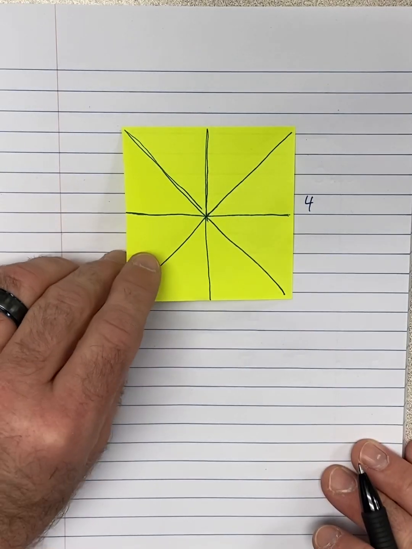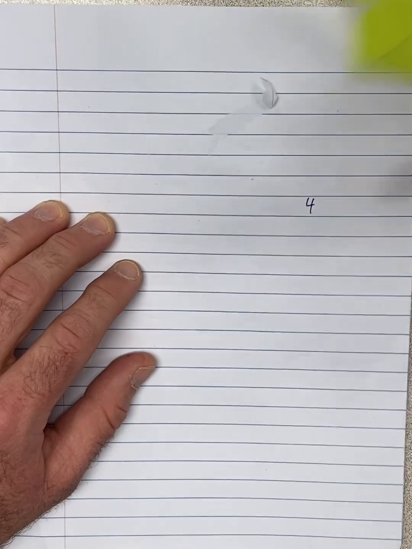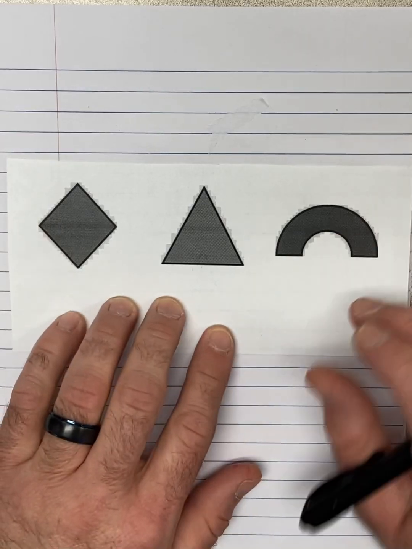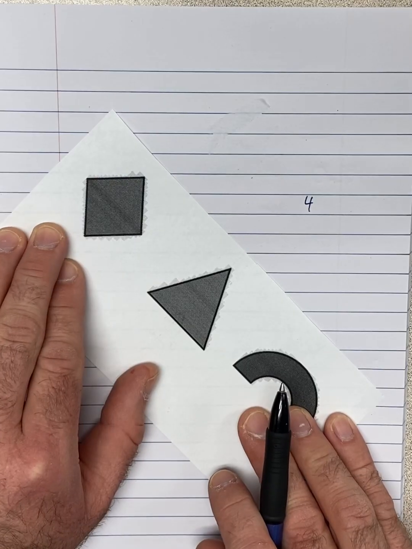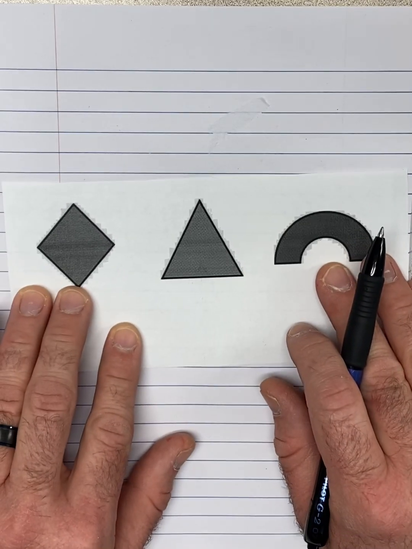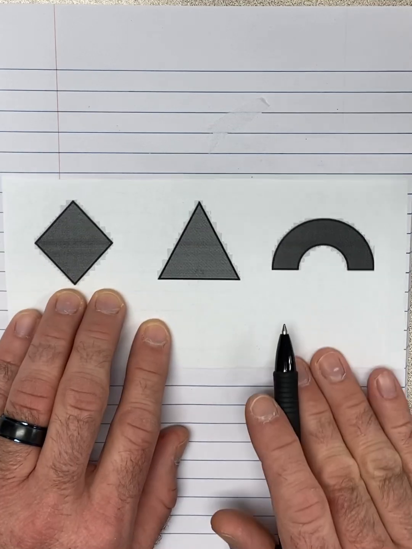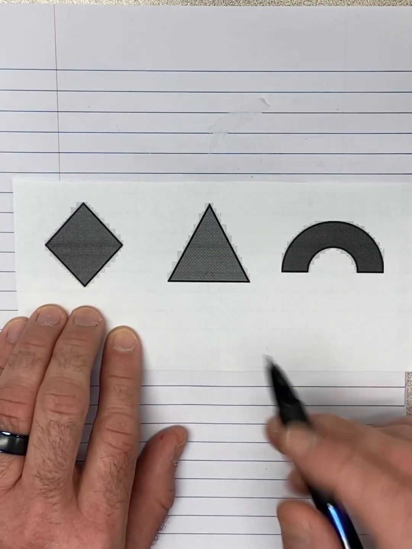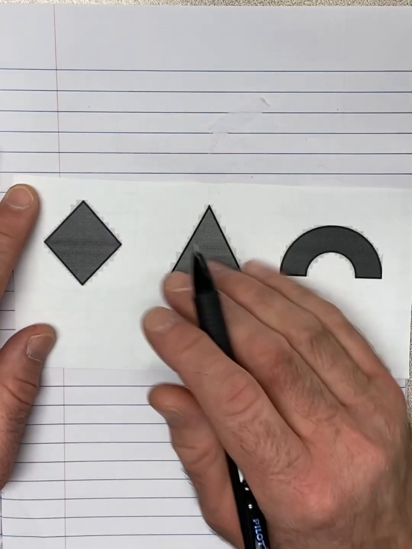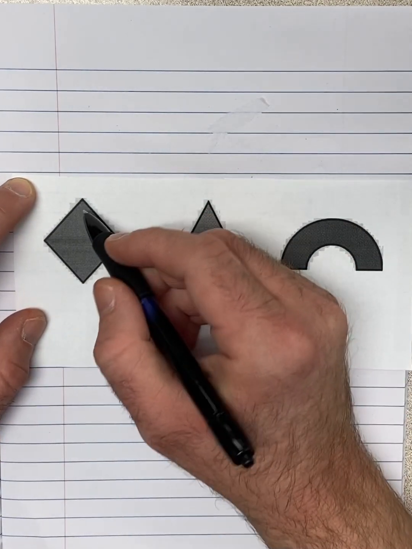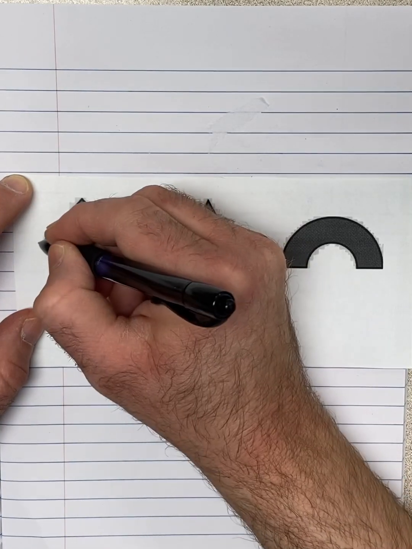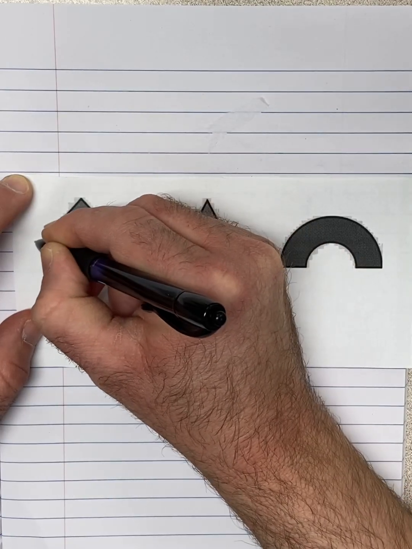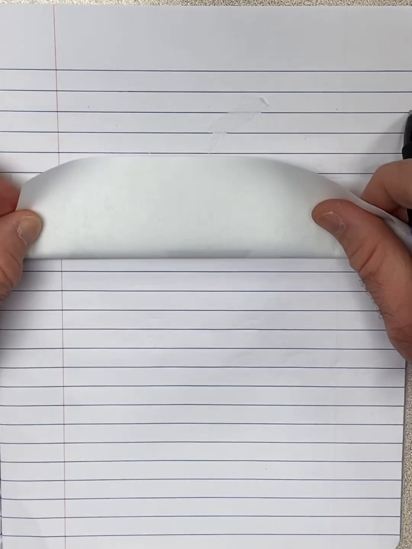Let's look at some other examples of what lines of symmetry would look like in other shapes. Here I have a diamond, which if you notice, you rotate it a little bit, and it's a square. Here we have a triangle. Here we have a rainbow shape. The diamond is simply just a square rotated. We know that we could take the bottom and fold it over to touch the top, creating a line of symmetry like that.